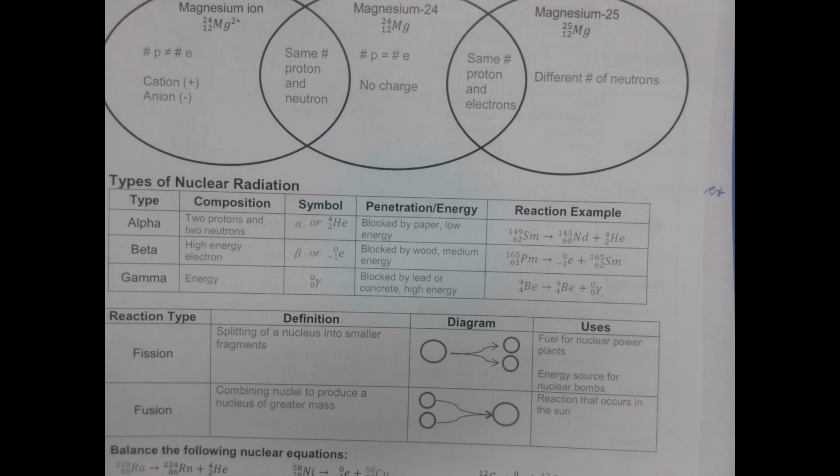Remember I said earlier, valence electrons in atoms determine reactivity. If you add an electron to the valence electrons, it will change how the chemistry in your body works. And if these attach themselves to your DNA, it can cause your DNA to work differently or break it apart. So beta can be somewhat dangerous.